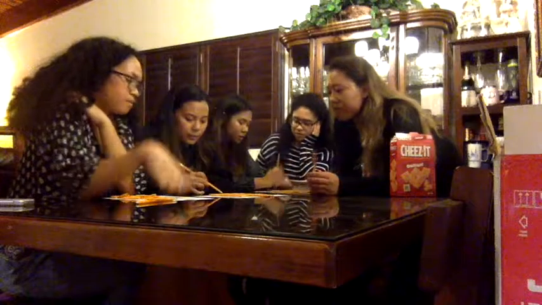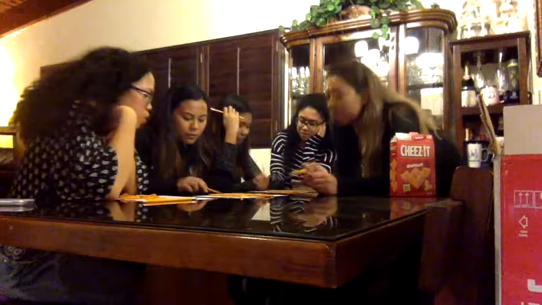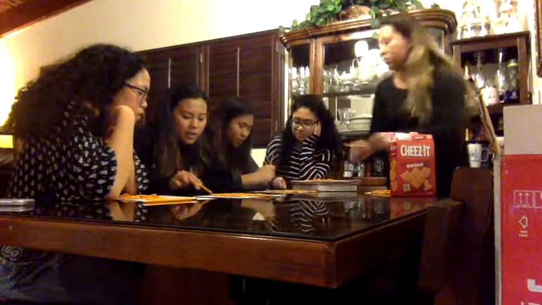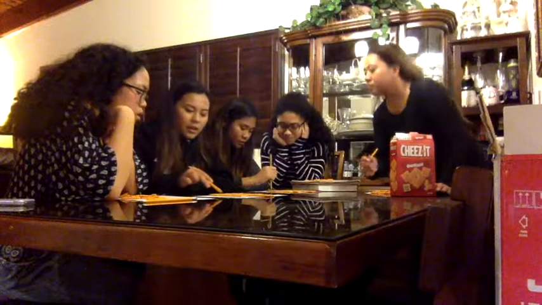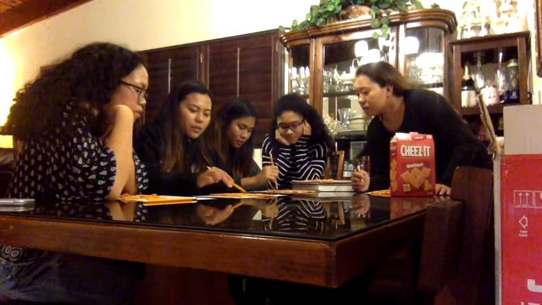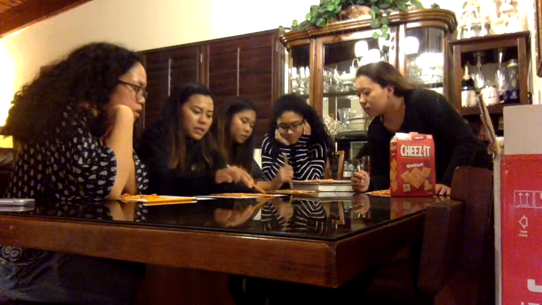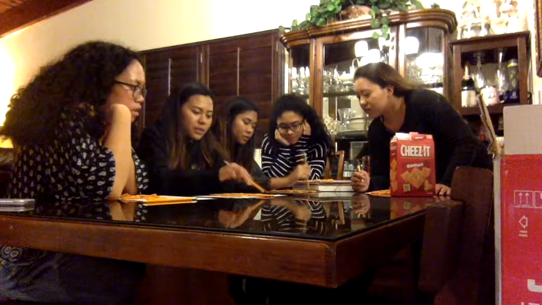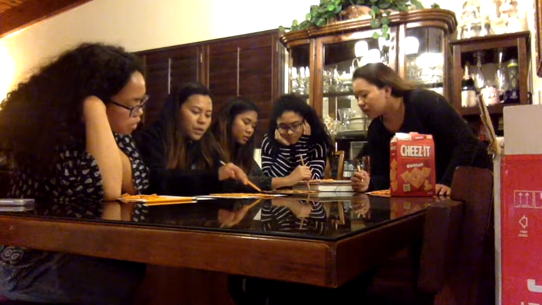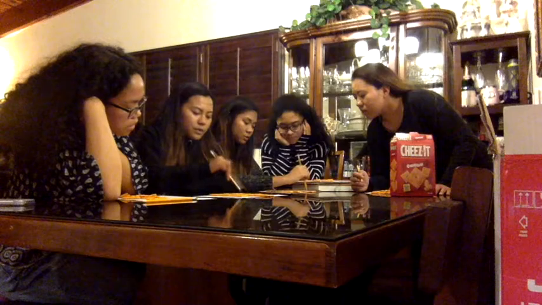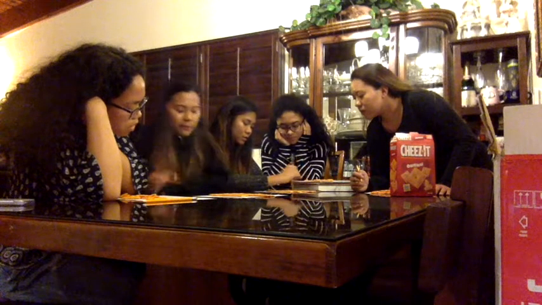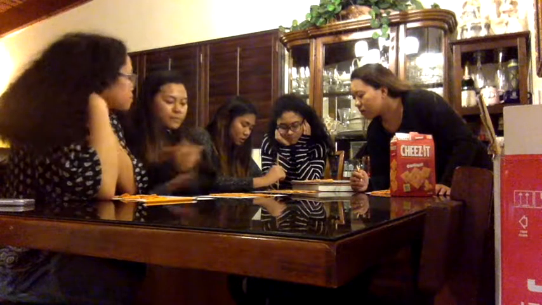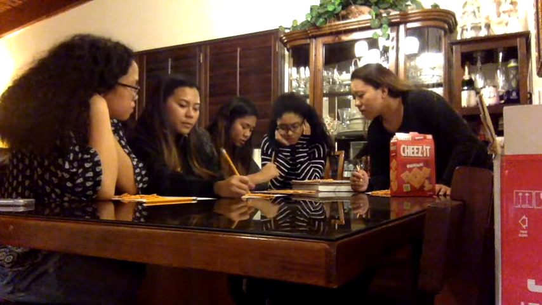Now find for me the perimeter of your shape. 4, 5, 6, 7, 8, 9, 10, up to 30, 32. So what's the perimeter of your shape? 32. And what's the perimeter of your shape?